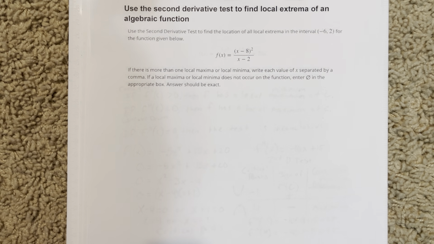In this video, we're going to use a second derivative test to find local extrema of an algebraic function. And it says, use the second derivative test to find the location of all extrema in the interval -6 to 2 for the given function. So they give us (x - 8)^2 over x - 2.